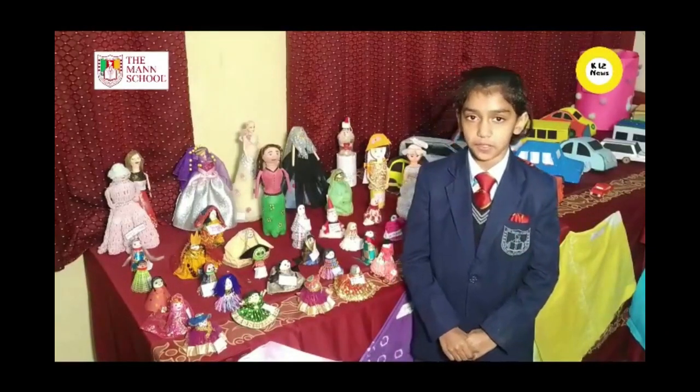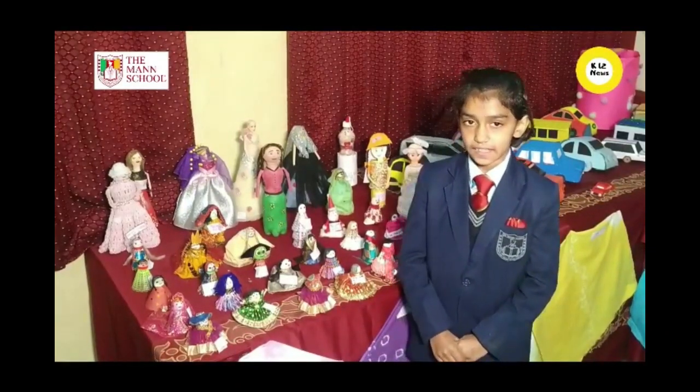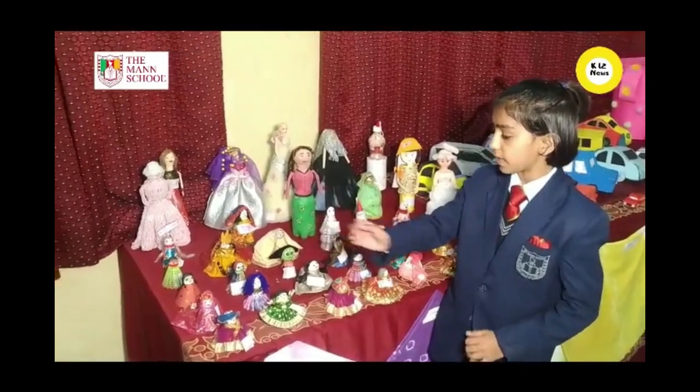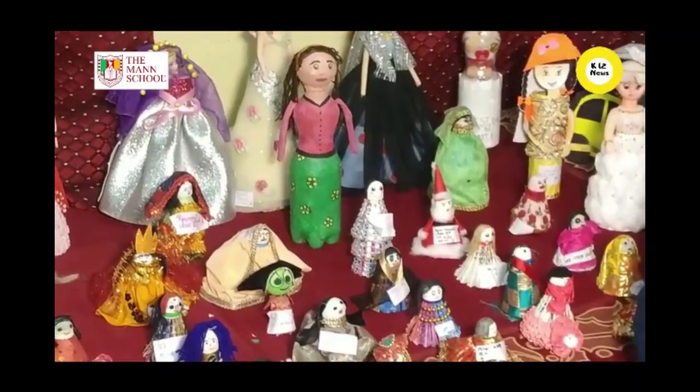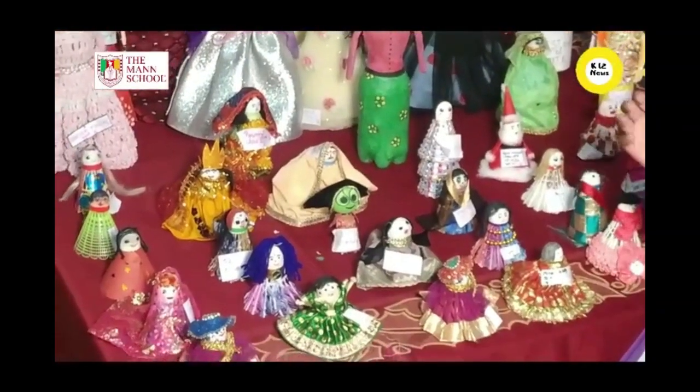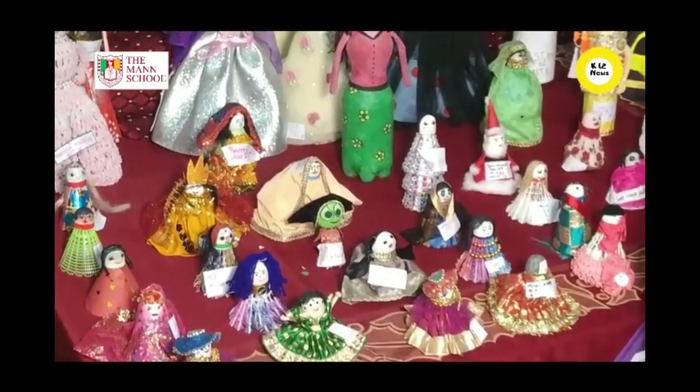Good afternoon everyone. I am here to explain these dolls. These are dolls made by 3rd class students. These are made from waste material, for example shuttlecocks, bottles, waste dolls, etc.